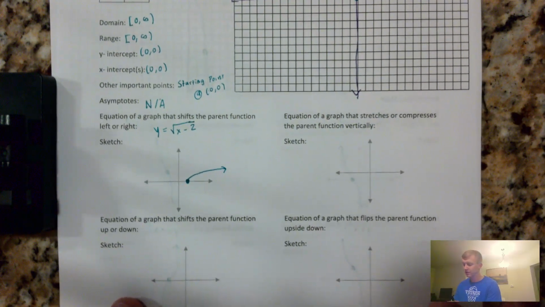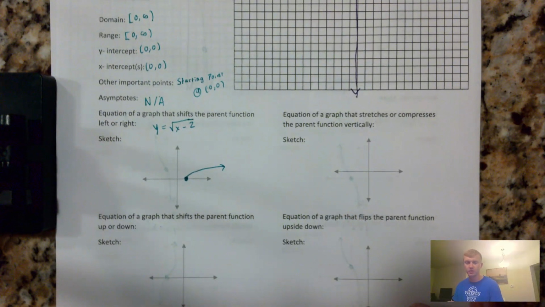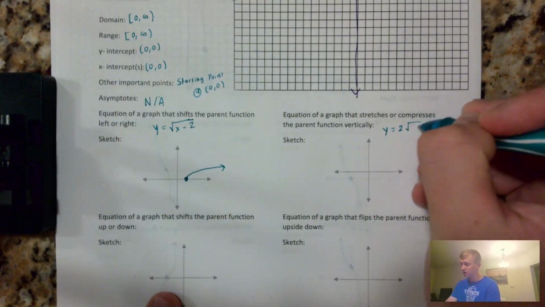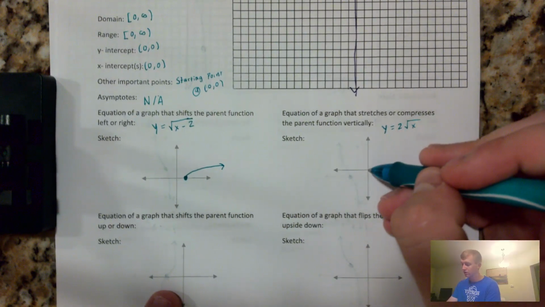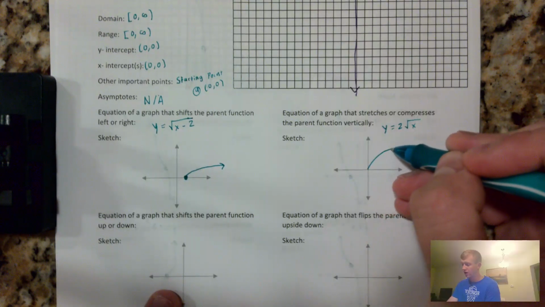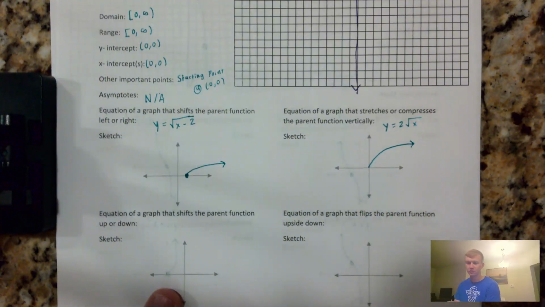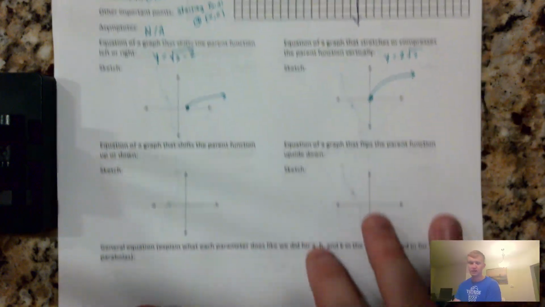All right, same kind of idea, equation that stretches or compresses the graph vertically. Same kind of idea when I multiply with the values for quadratic and cubic. I'm going to just take that value and multiply, so 2 times the square root of x. So instead of now going up at a slower rate, it's going to go up at a quicker rate. Okay, so then it kind of levels off a little bit higher. All right, then we're going to go ahead and take a look here at the bottom.